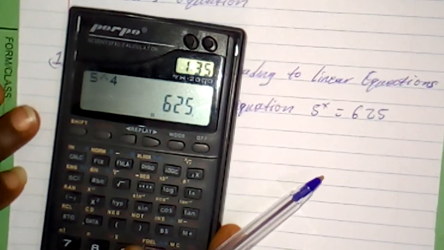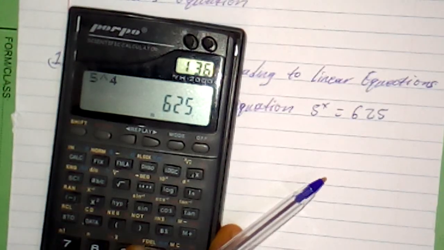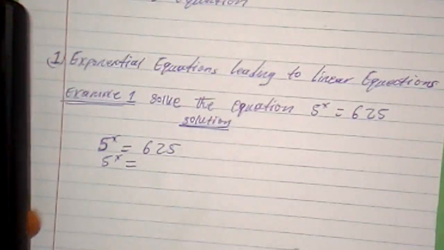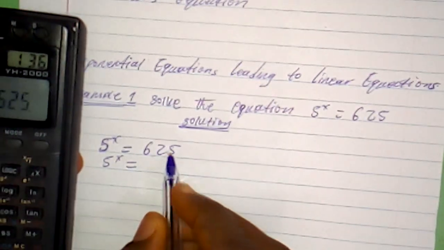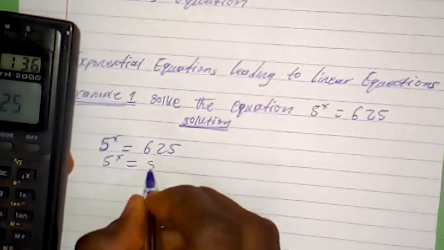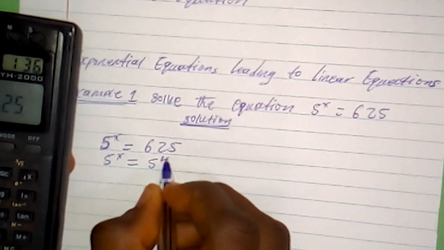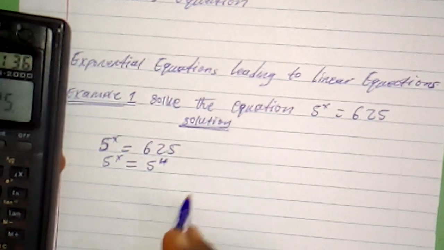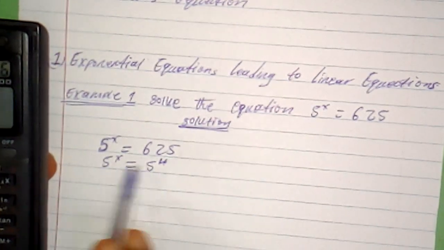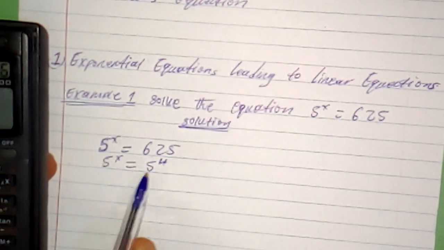Please follow me step by step. Bring your calculator as well, pen and paper, and go along as I do. So the basic term of 625 is 5 raised to the power 4. Do you see? Now we have a common base, the base 5.